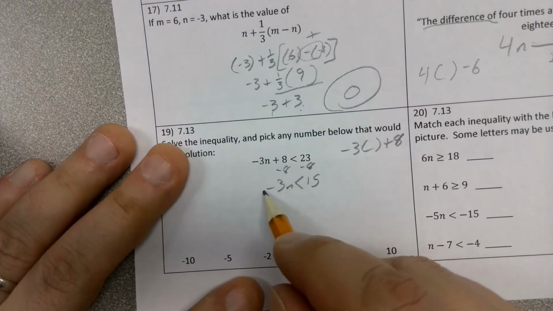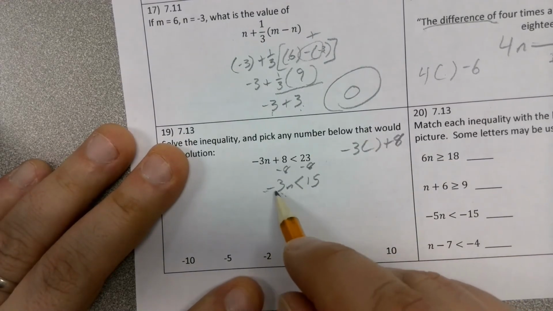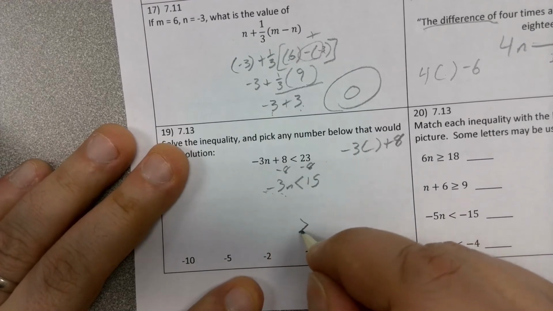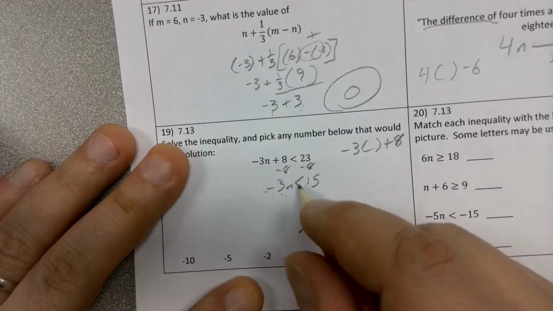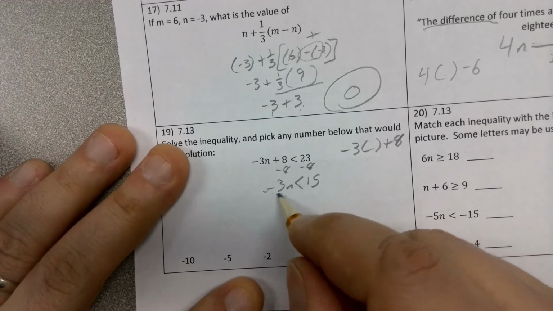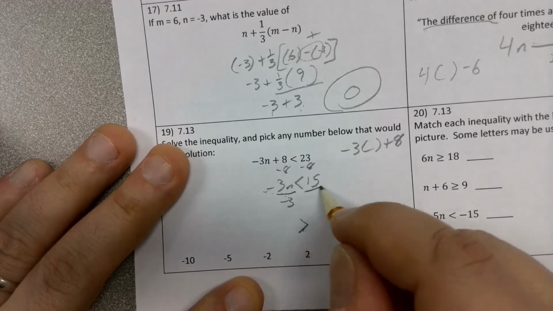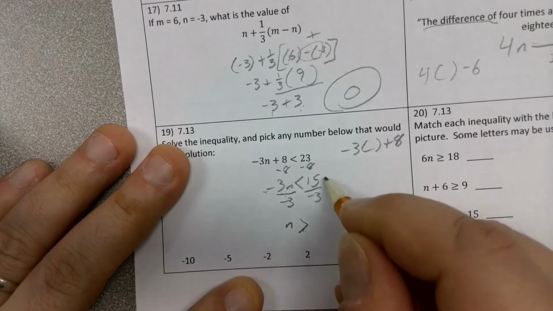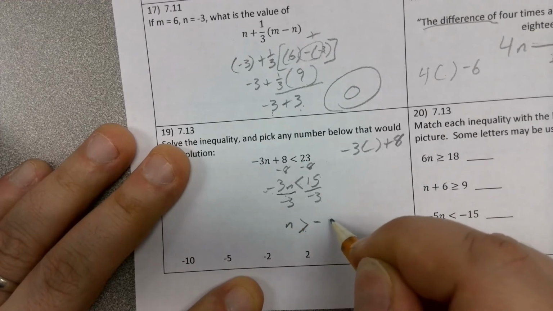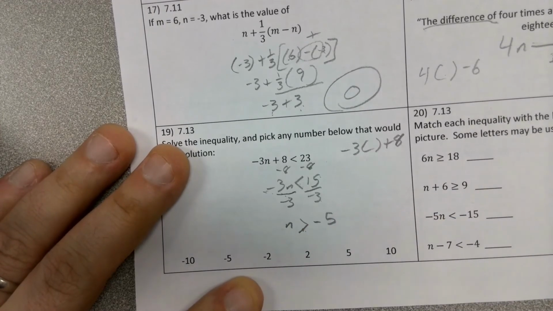And I'm noticing that this is a negative coefficient. I'm going to just rewrite my final answer down here with a greater than symbol because it's going to reverse. When I divide out the -3, I'm going to get n, and that's going to be a -5. N has to be greater than -5.